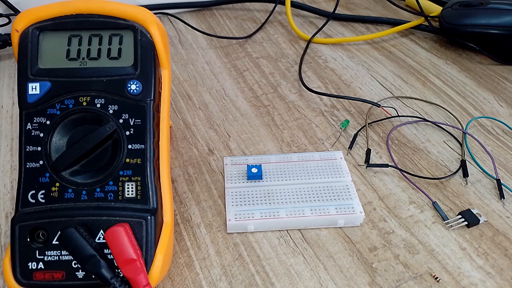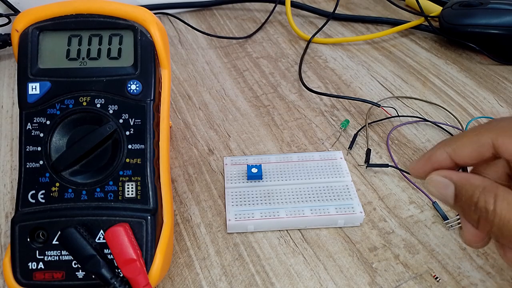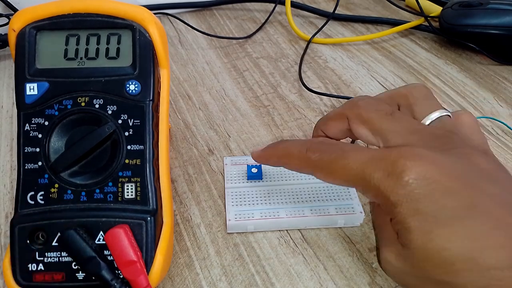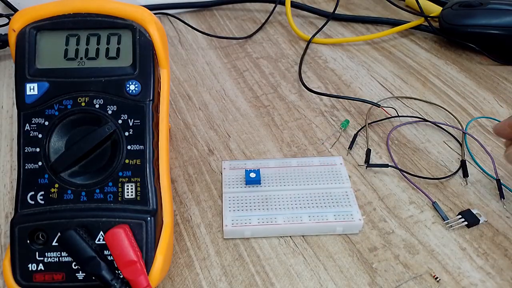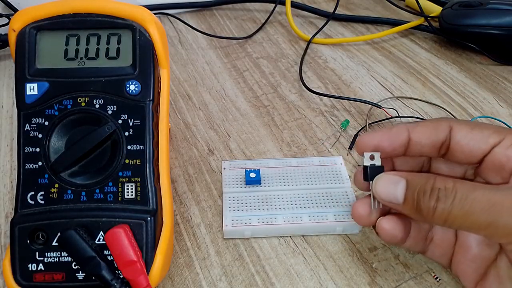Okay guys, we will start our practical. So we have all our components: a multimeter to check the voltage, a trim pot to vary the resistance, and this is our MOSFET.